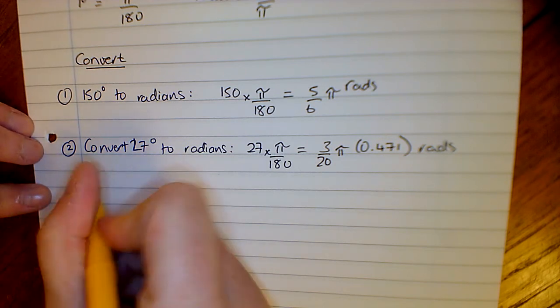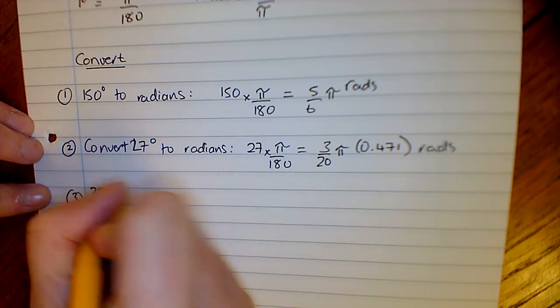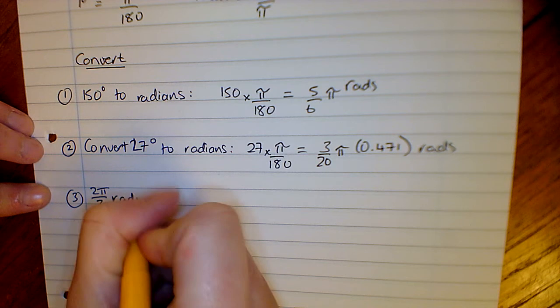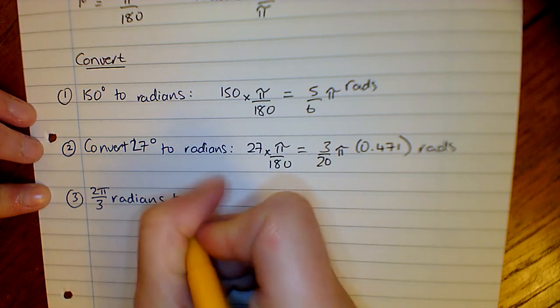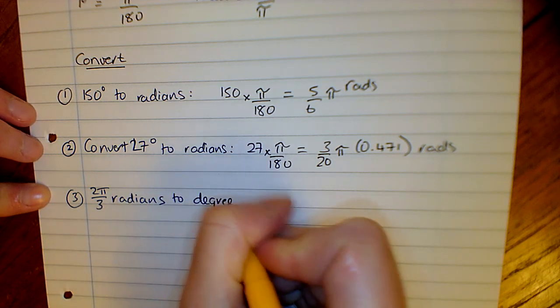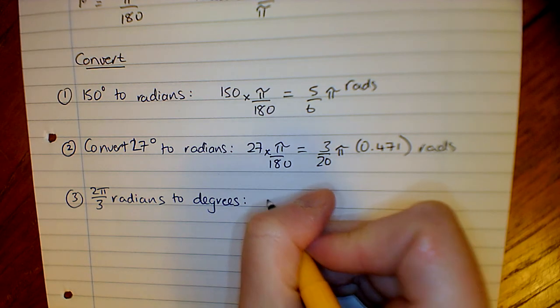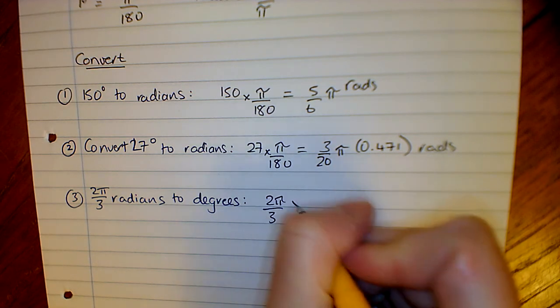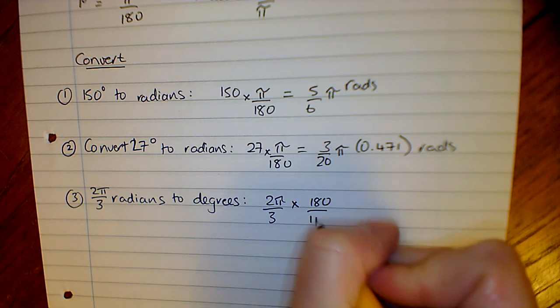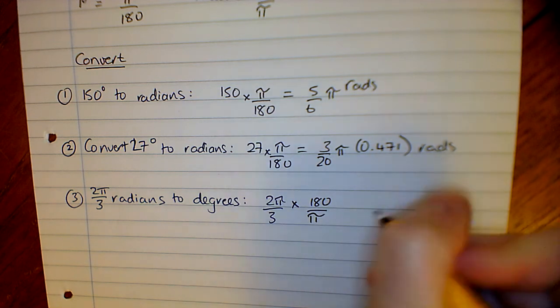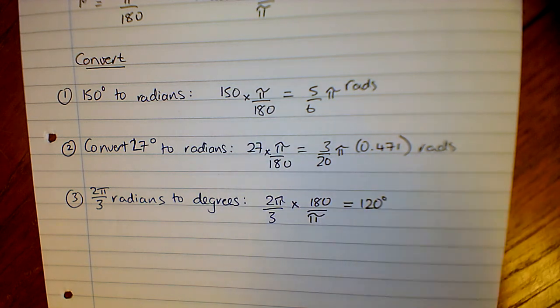Okay, our third one, we're going to convert 2 pi over 3 radians to degrees. So to go from radians to degrees, times by 180 over pi, and we get that that's 120 degrees.